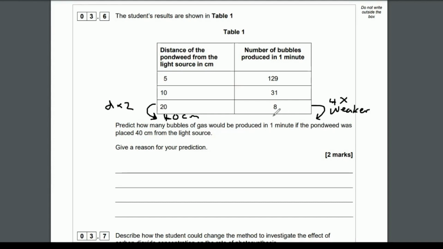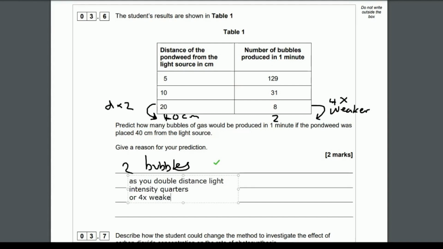So what do we need to predict? 4 times weaker than 8 is 2. So what we want to say is 2 bubbles, and that is going to get us a mark. I predict it's going to be 2 bubbles. As you double distance, light intensity quarters, or 4 times weaker. There we go. We've just stated the old inverse square law. All right, let's move on.